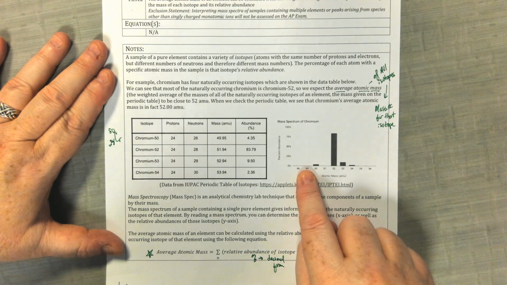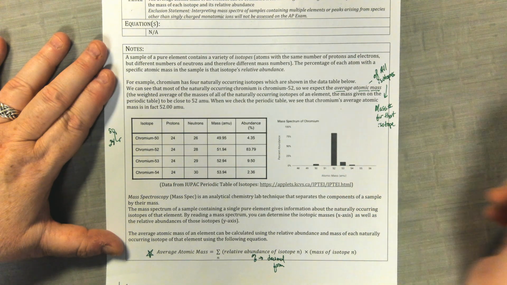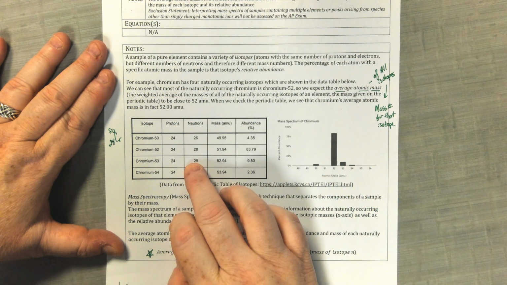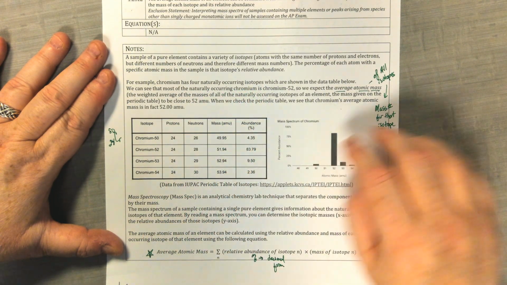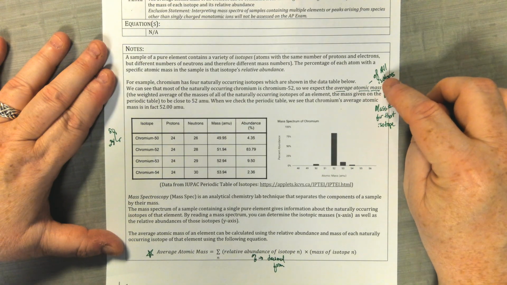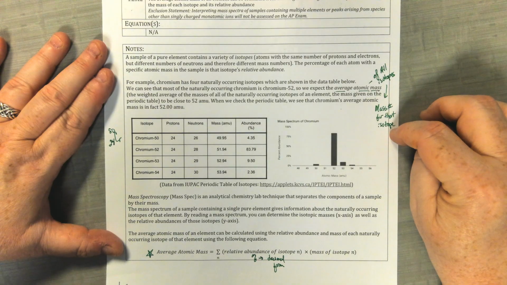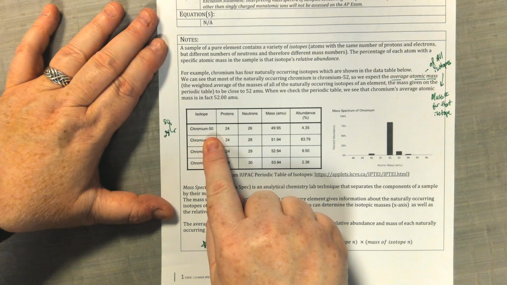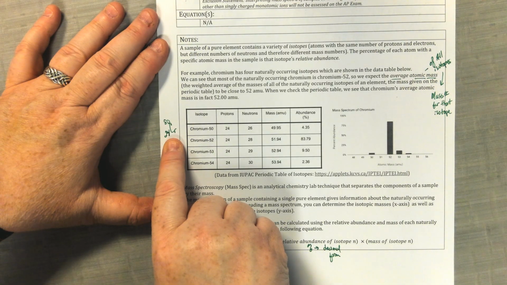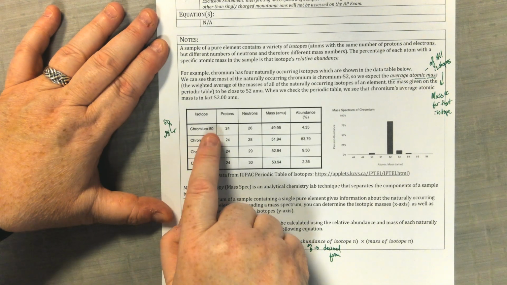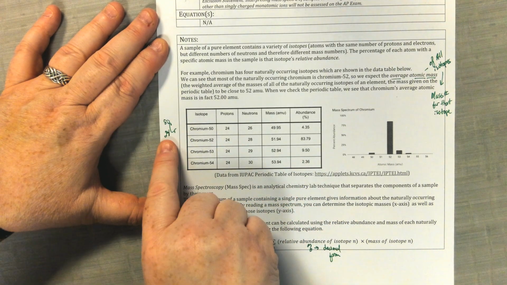So here we have chromium. It's got a bar at 50, 52, 53, and 54. So this is chromium. It has 4 naturally occurring isotopes in nature. An average atomic mass is the average of all the isotopes, and the mass number is specific to that isotope. So here for chromium 50, we can write it like this, or we can put the elemental symbol, the mass number or isotope number on top, and the number of protons, which is the atomic number, on the bottom here.